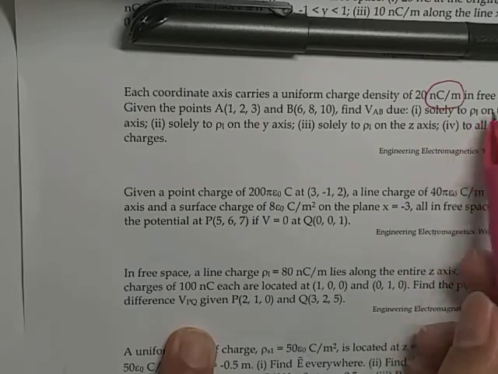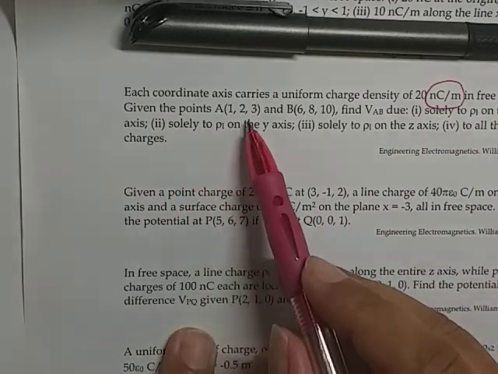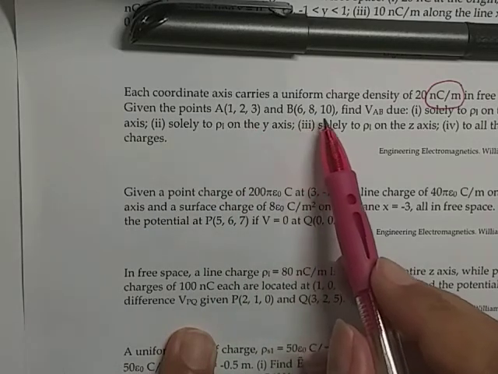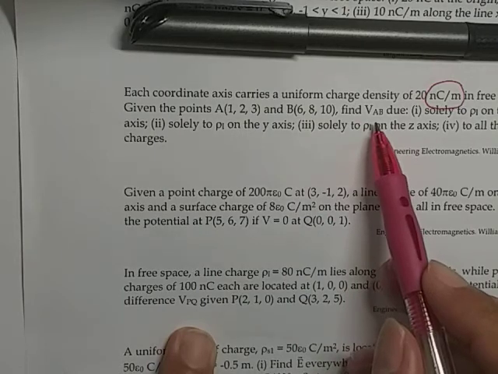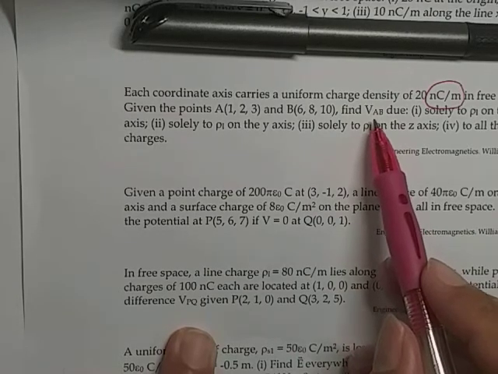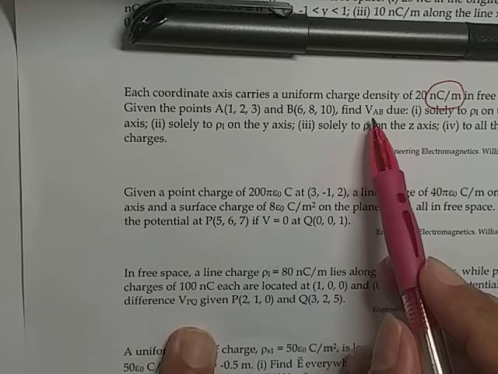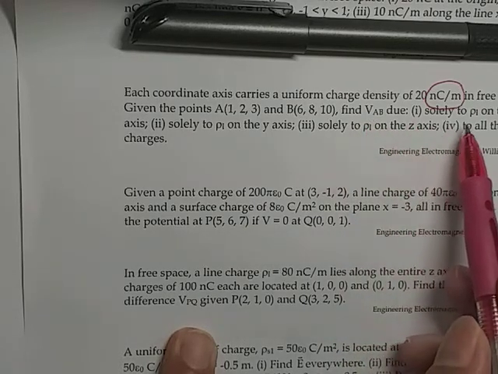So now we are still dealing with free space. Given point A (1, 2, 3) and point B (6, 8, 10), find VAB. You can see the two points of interest, therefore we define this to be the potential difference, not absolute potential, potential difference. So this number one is solely due to rho L.